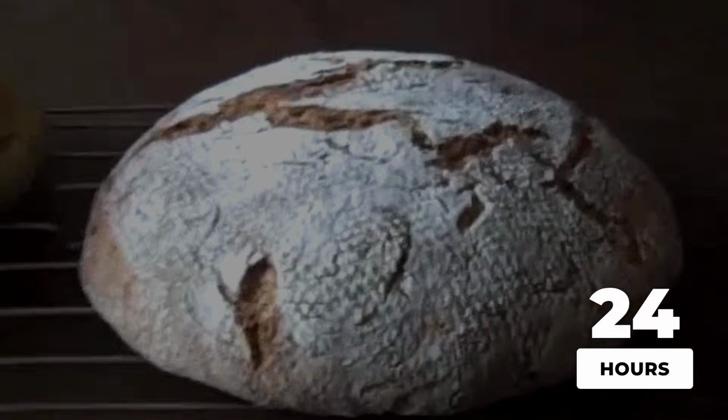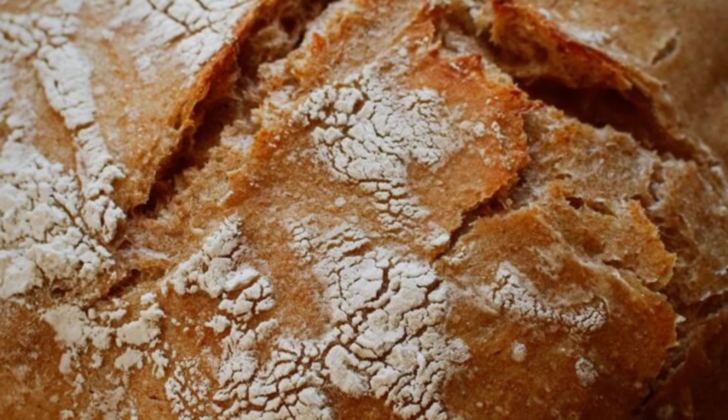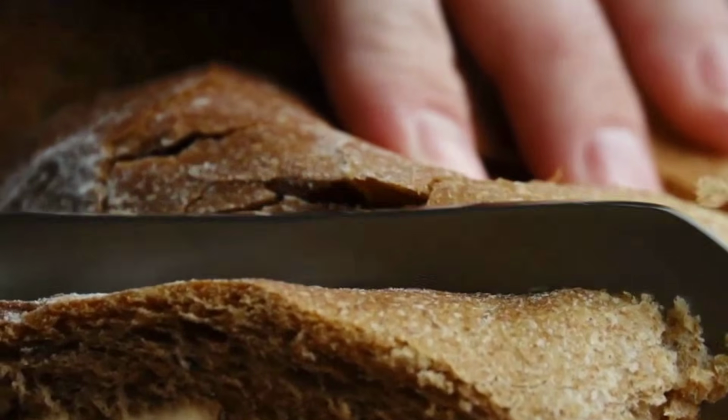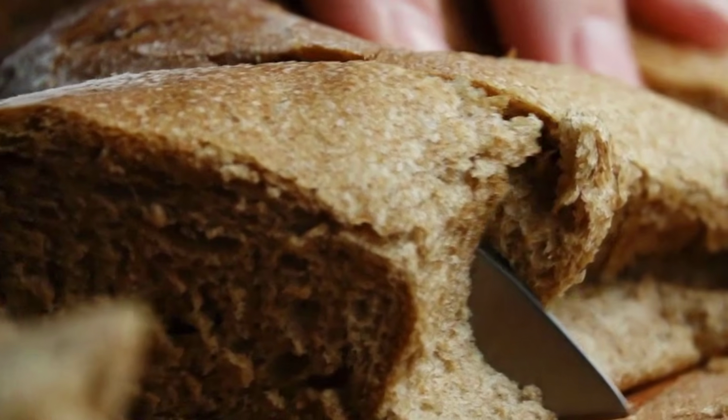Because sourdough ferments more slowly than commercial yeast breads, it often develops a thicker crust and a more irregular crumb. The final texture balances chewiness with a slightly airy interior.